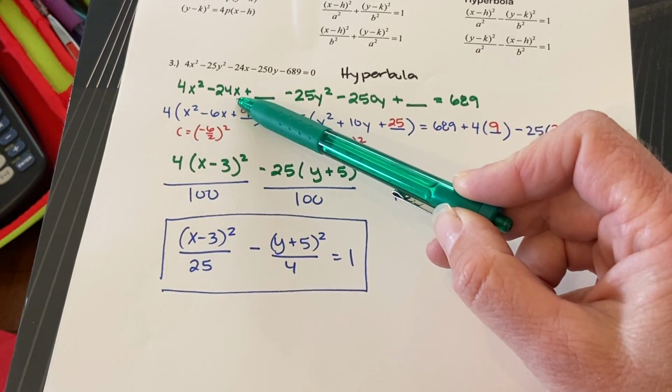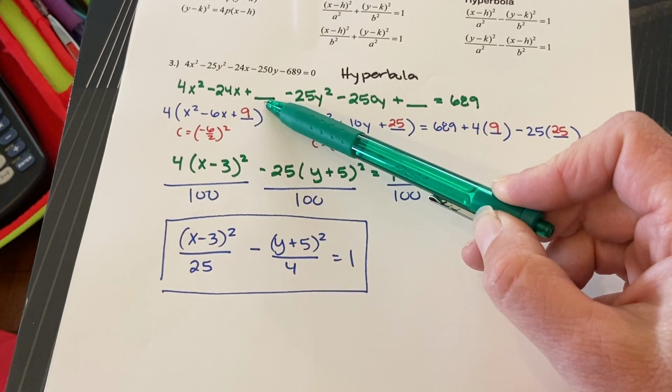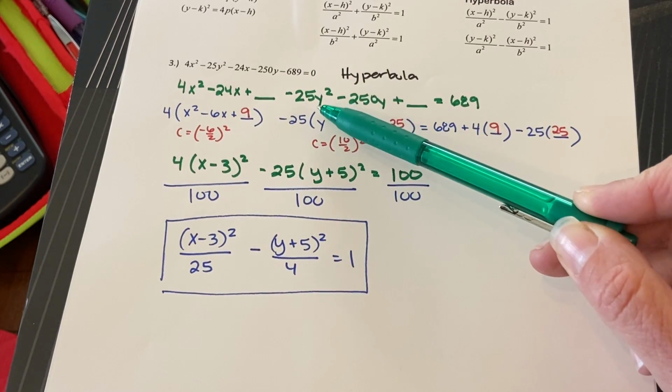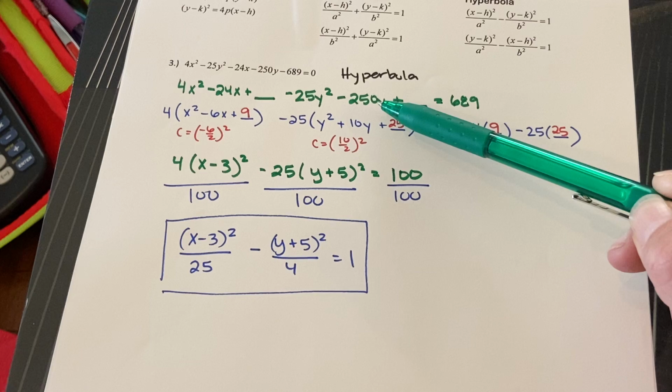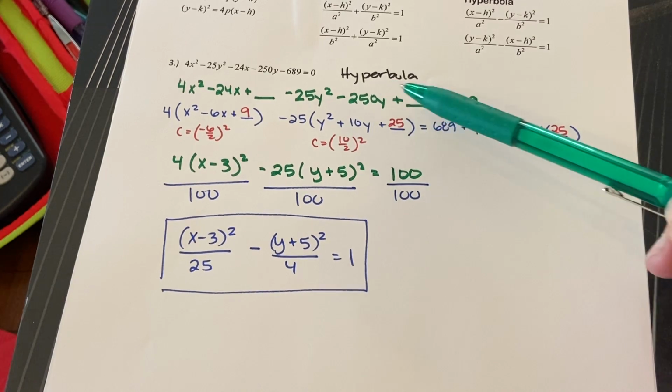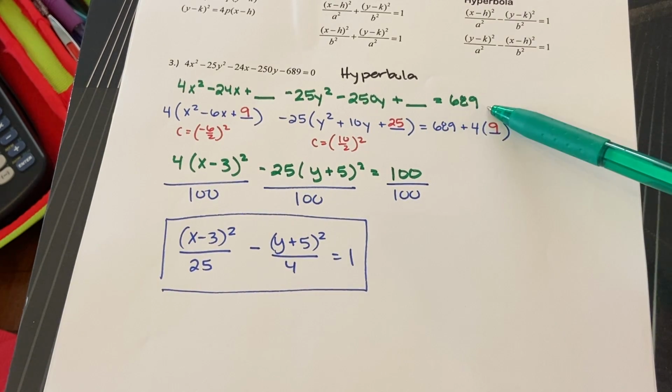4x squared minus 24x, plus leave a spot for the c. You want to group the y's together, negative 25y squared minus 250y plus a spot for the c, and move that 698 over to the other side.